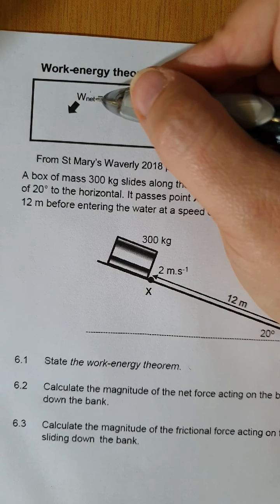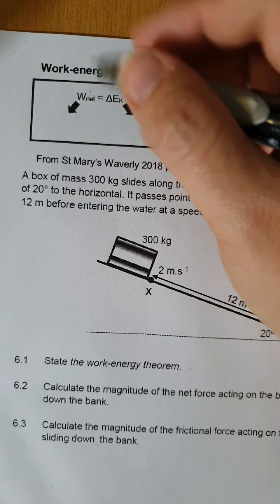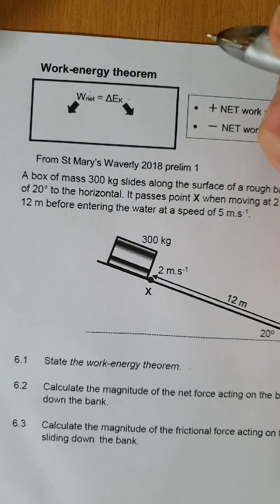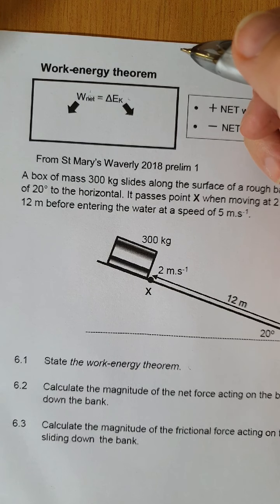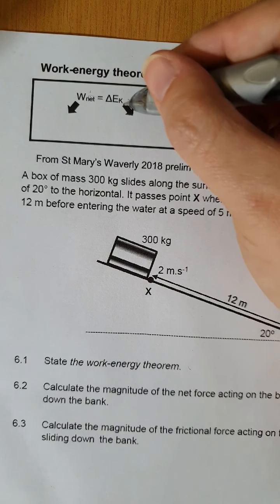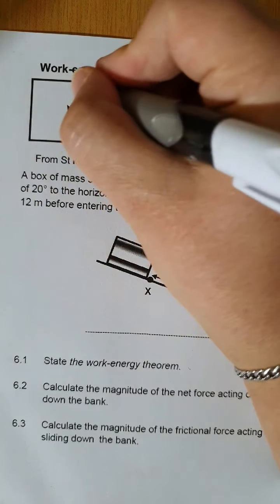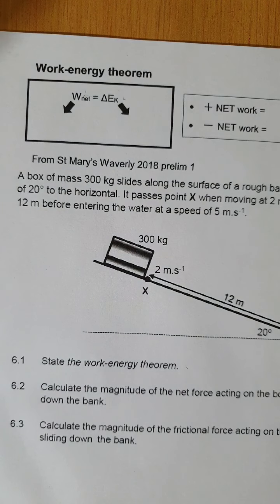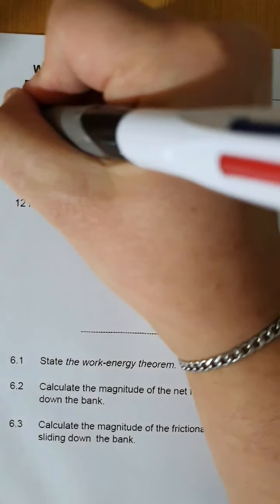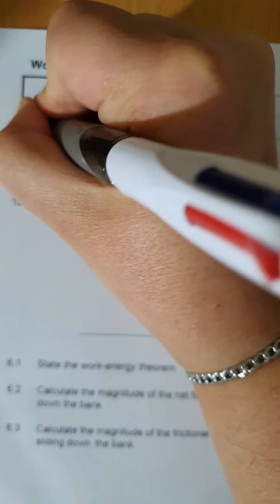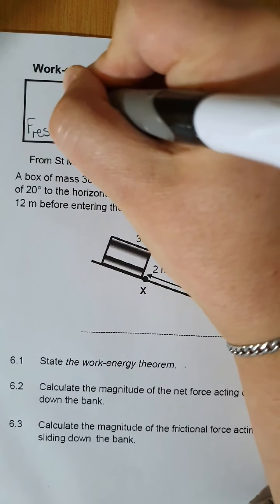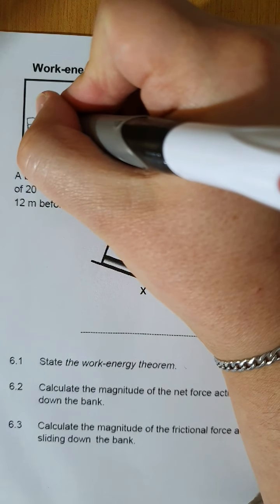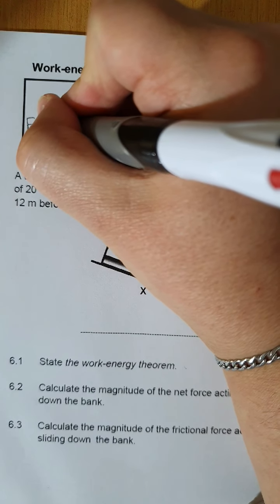And it literally says the work done by a net force, and that is what net work is, on an object is equal to the change in kinetic energy of the object. Okay, so remember here, this would be the resultant force. You've got to remember that it's the resultant force, the net, or you can call it the F net if you prefer.